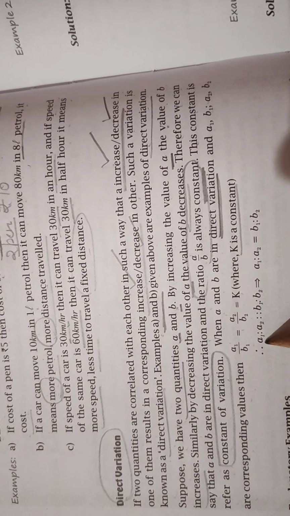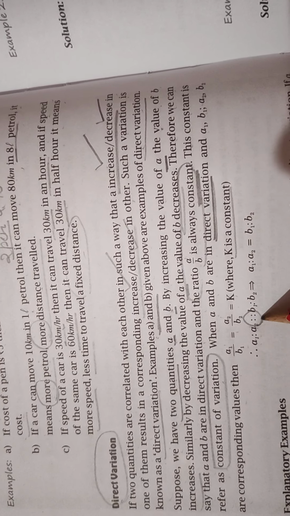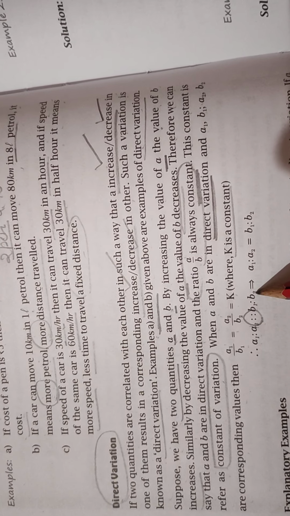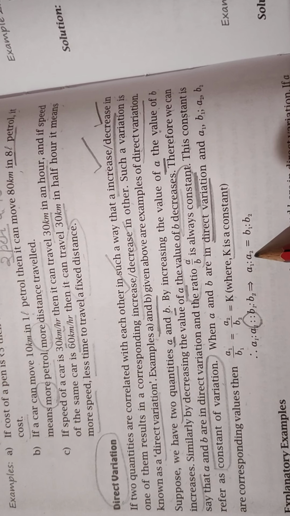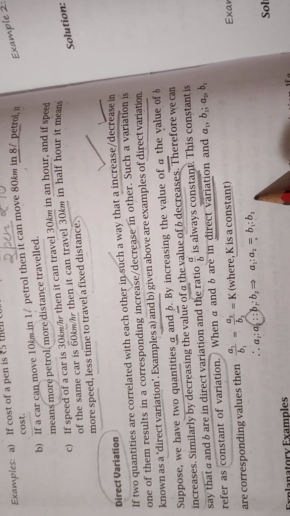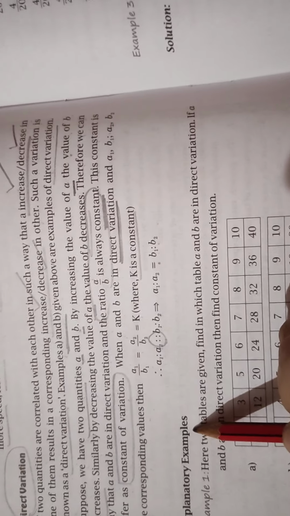So we can say A1 ratio A2 is proportional to B1 ratio B2, which means A1 by A2 is equal to B1 by B2. Now, some more examples.